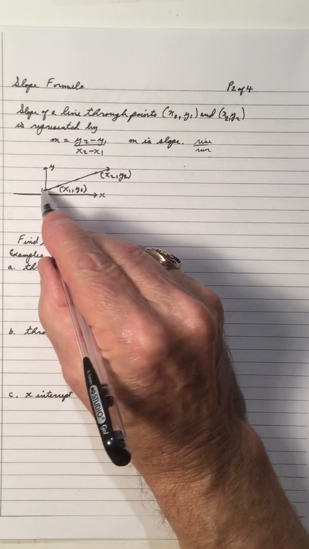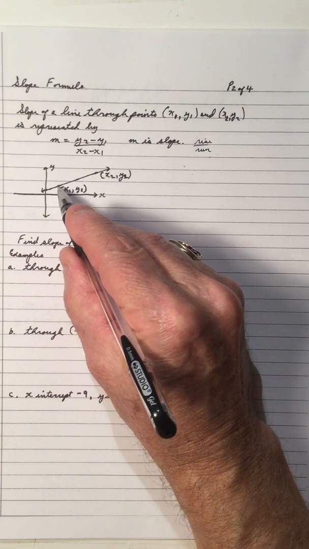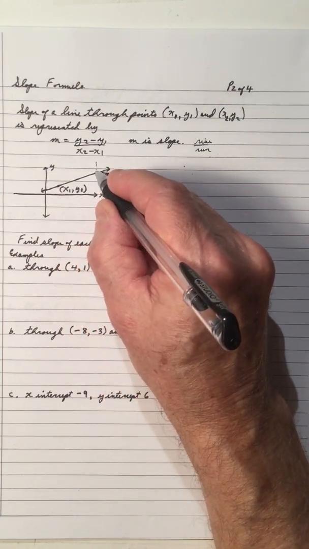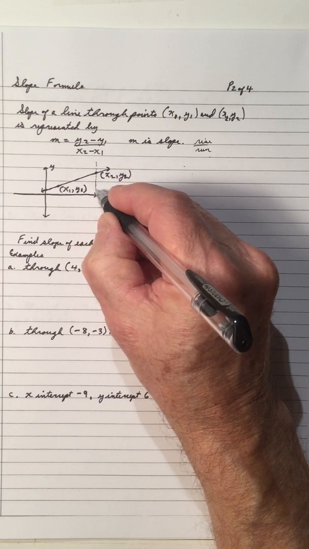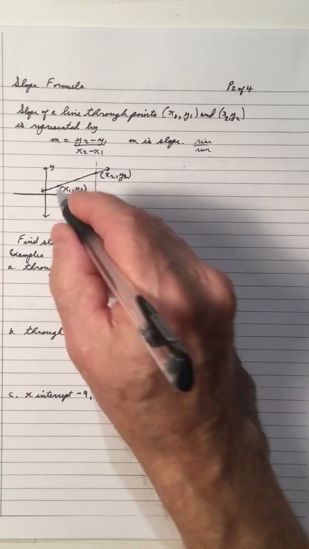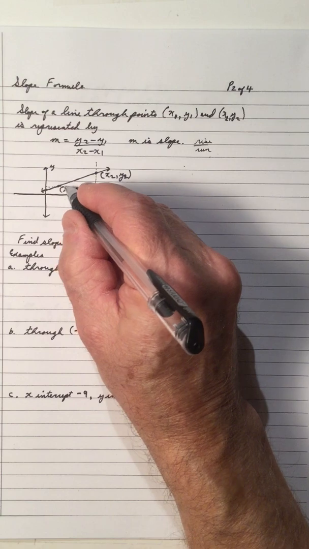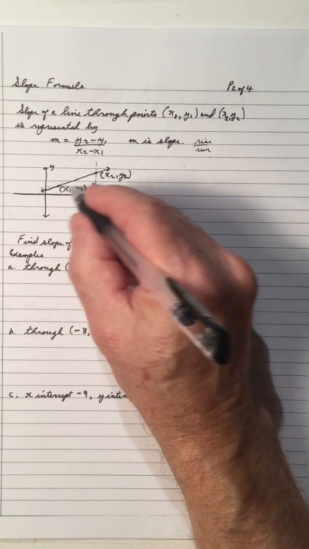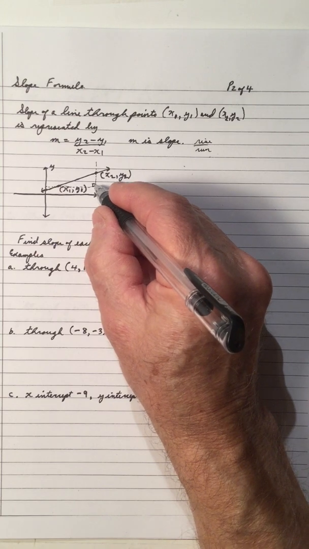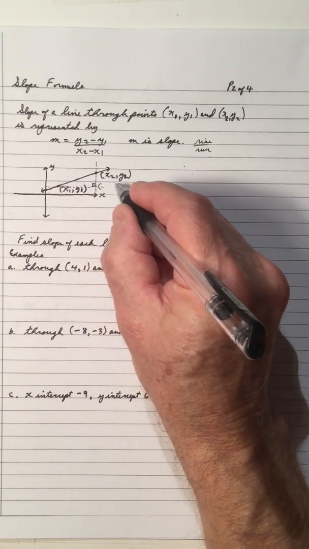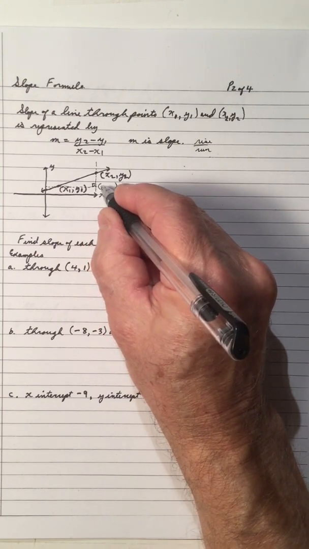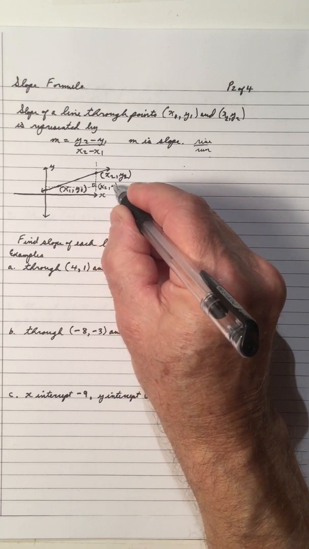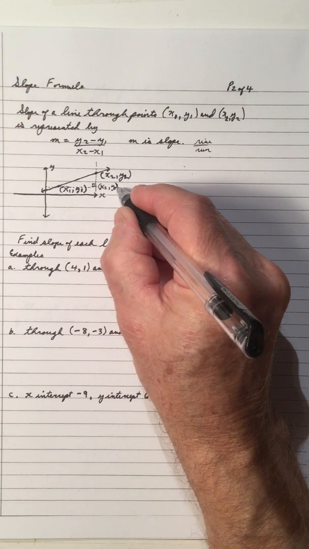If you take this line that passes through the points x1, y1, x2, y2, and we draw a vertical line through this point and a horizontal line to this point, the vertical line and the horizontal line intersect to form a right angle, and the coordinates of this point right here are x2, comma, y1.